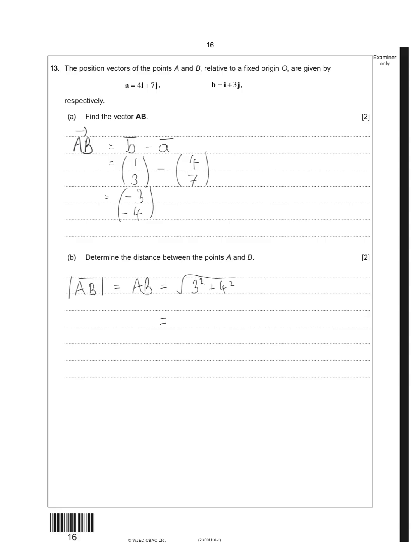Now you can see I haven't worried at all about the signs there. I've just dealt with the positive ones, and that's because when we square it, it's not going to make any difference what the signs were. That's square root 25, so the distance is 5 units. And there we are. We'll move on to part C.